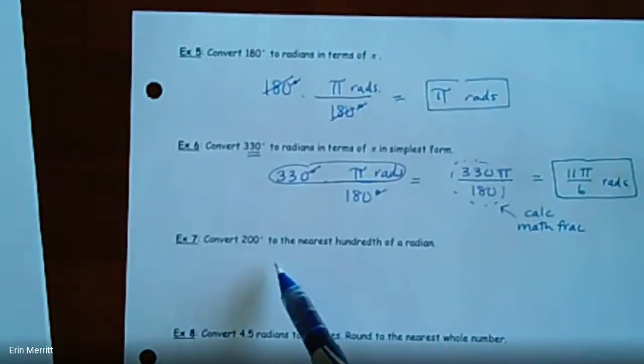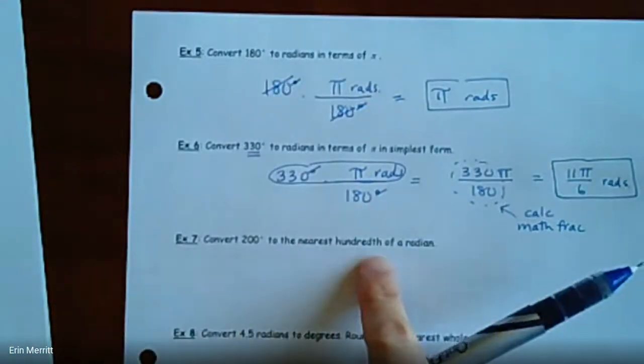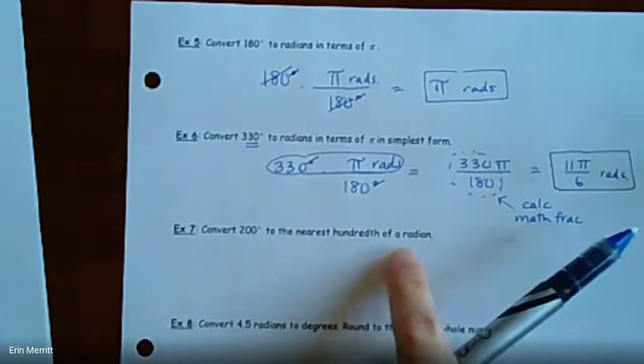But the directions can be different. It can say rounded to the nearest hundredth. So you would start it the same way we did the last one, and then just use your calculator and actually multiply this part out to get that decimal. So the last two are on the notes online. I'll let you check them out there.